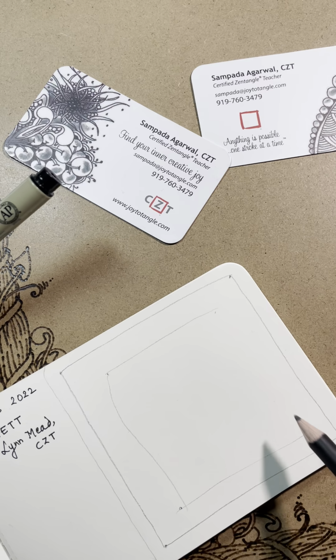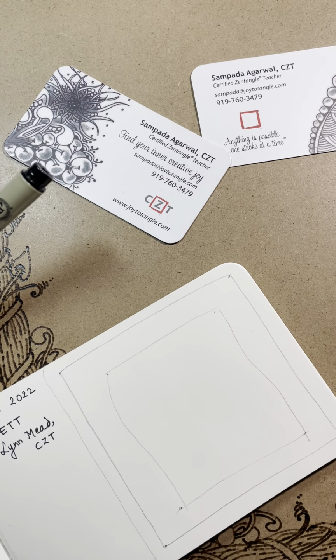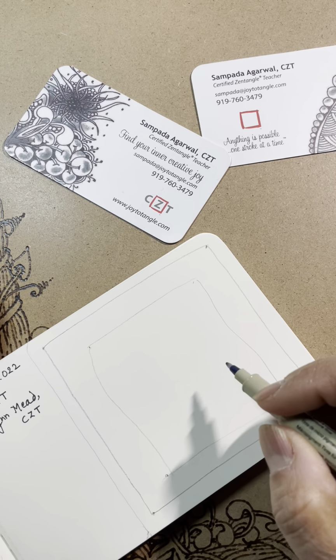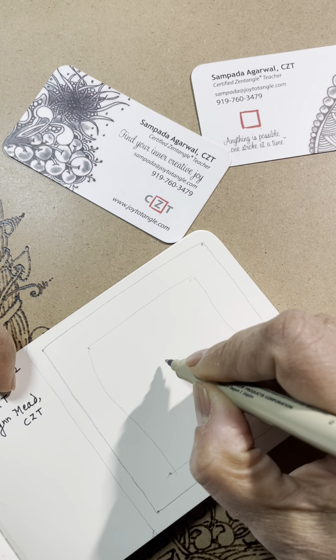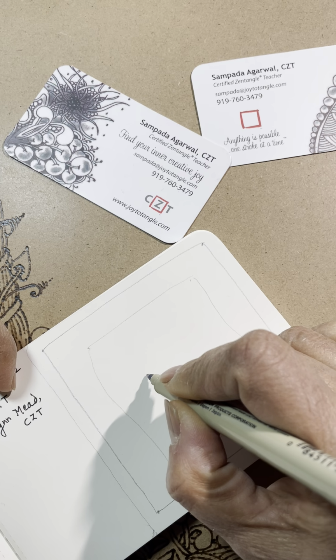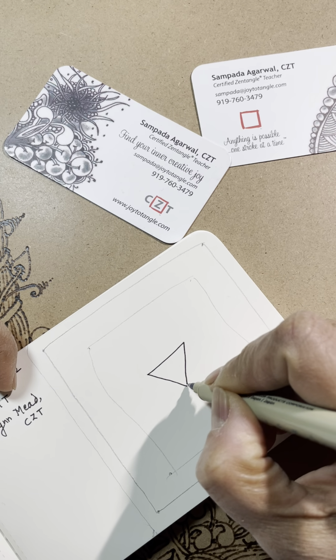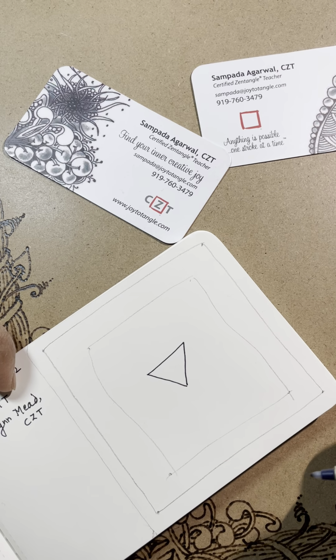So this can be our string, so to say, right? This smaller square in here is what I'm going to aim for to fill in with the tangle. Let's see what we do of it. If we go over, it's fine too.